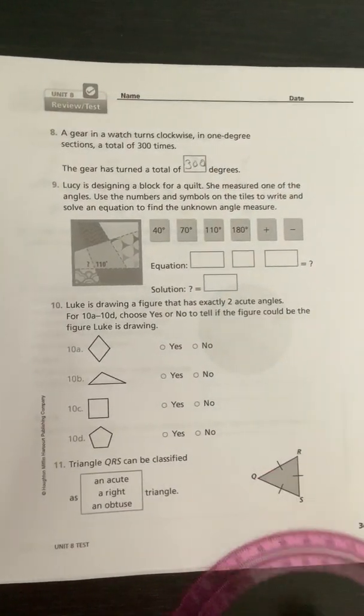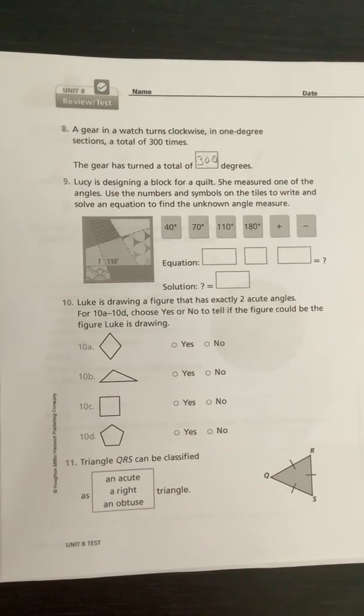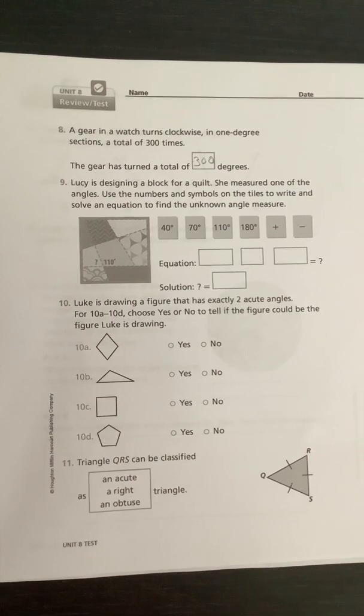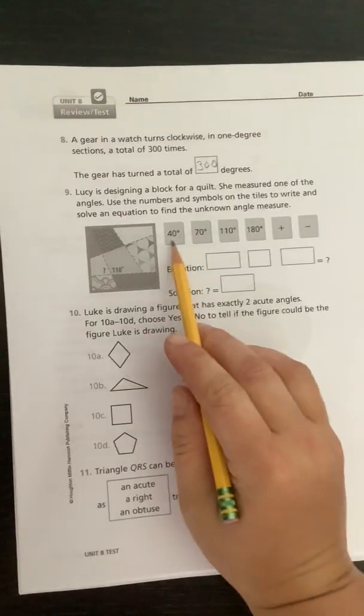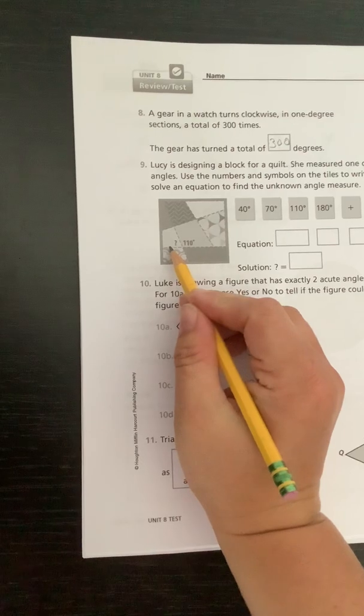All right, here we go. Lucy is designing a block for a quilt. She measures one of the angles. Use the numbers and the symbols on the tile to write and solve the equation to find the unknown angle measure. So we have these numbers up here. We have 110 right here.